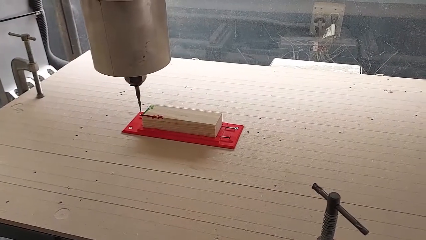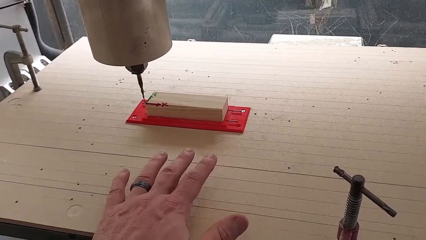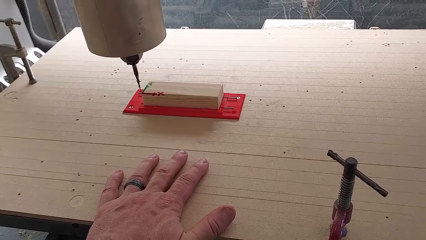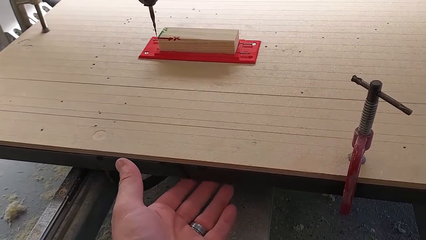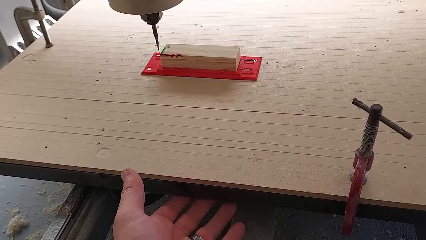All right, when you're using a CNC router, most CNC routers utilize what's called a spoiler board. It's a piece of low density board placed on top of the main board underneath, and this spoiler board is used to protect the board underneath from getting damaged.